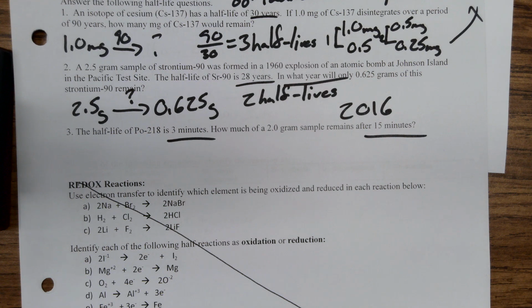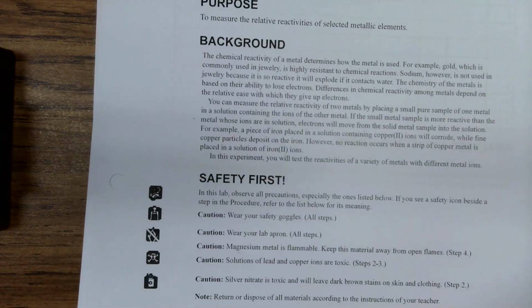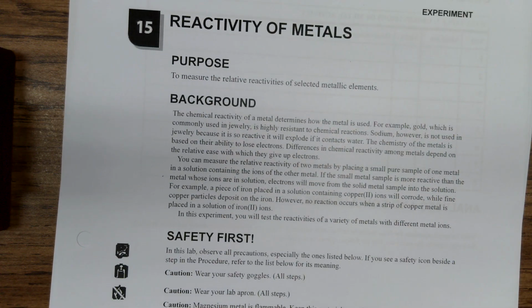Now, time is a little bit pressing, so I'm going to give you 2 things for homework. Number 1 is your reactivity of metals lab. Now, for those who were not here for the reactivities of metals lab, you're going to want to pick that up from somebody in the room. Because you cannot do the next step without first having a full table.